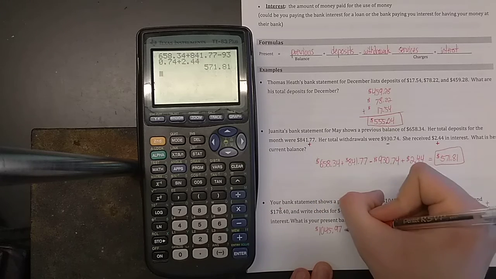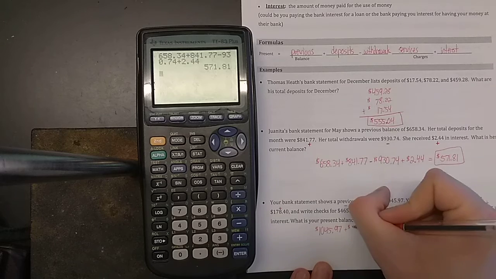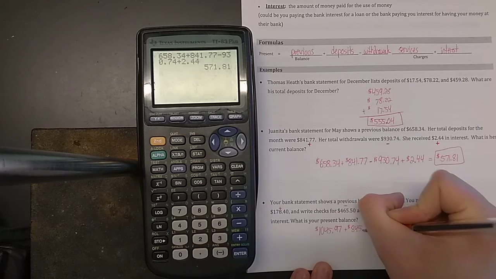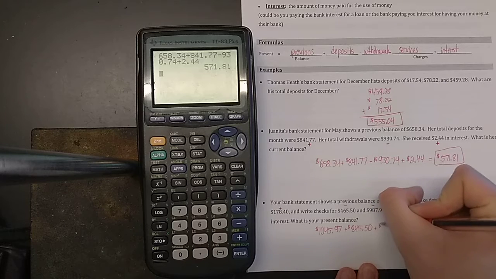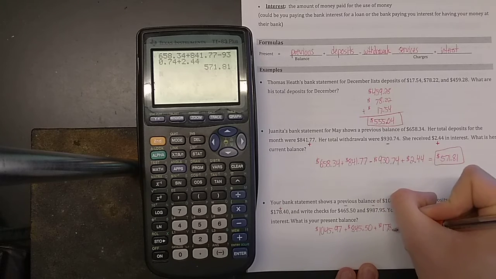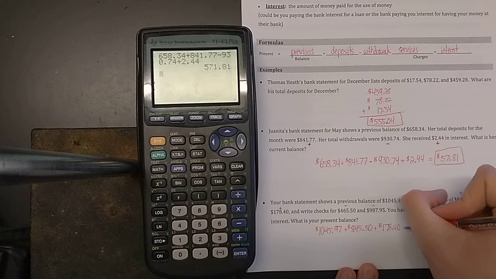Hopefully you see that this is very straightforward. You just need to know, and you always need to be asking yourself, will a certain activity increase the amount of money in my bank account or decrease the amount of money in my bank account?